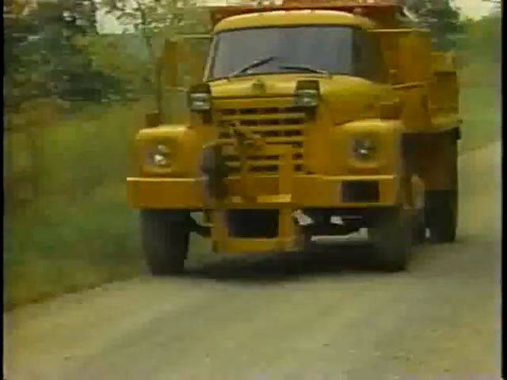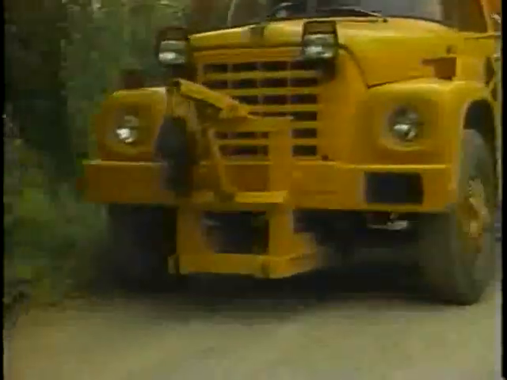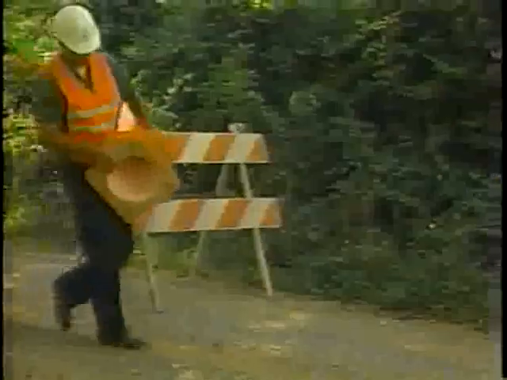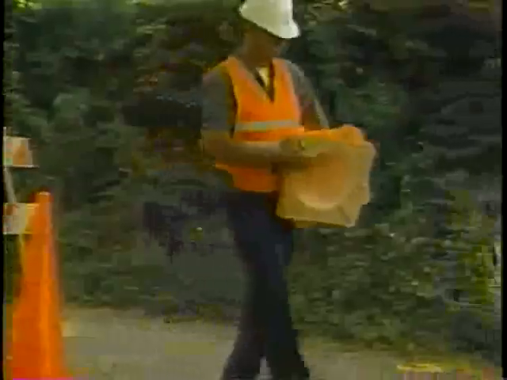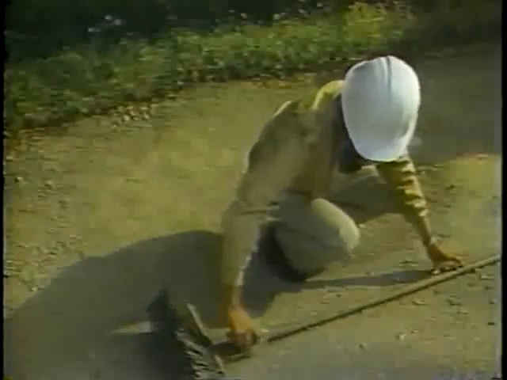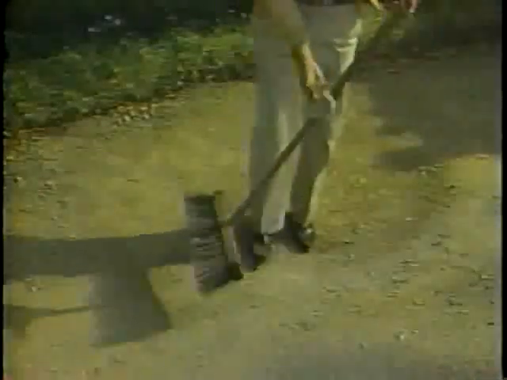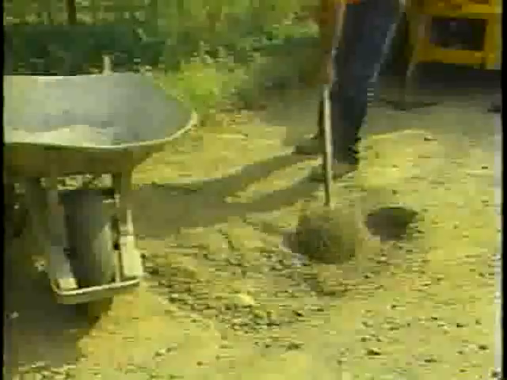There are 8 basic steps for patching unpaved roads. Step 1. Place the traffic control devices. Step 2. Mark the damaged area. Step 3. Cut out the defective material. Step 4. Clean out the hole.